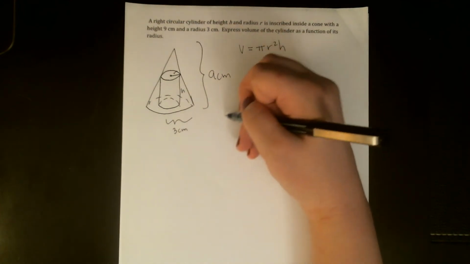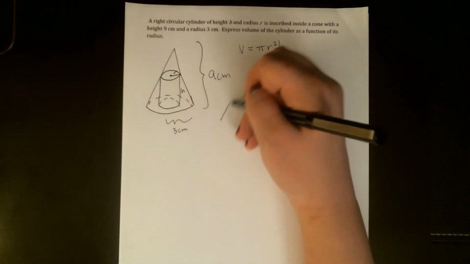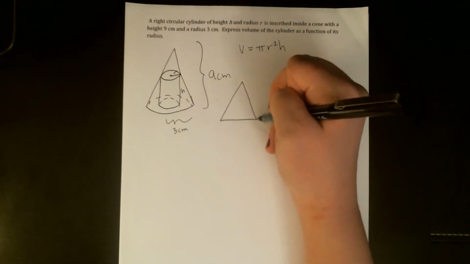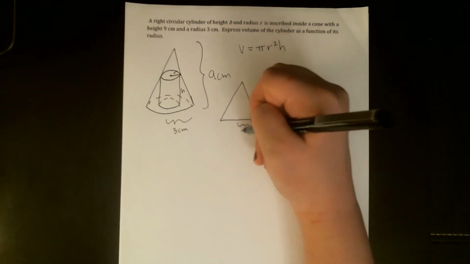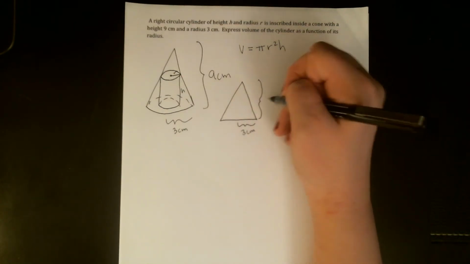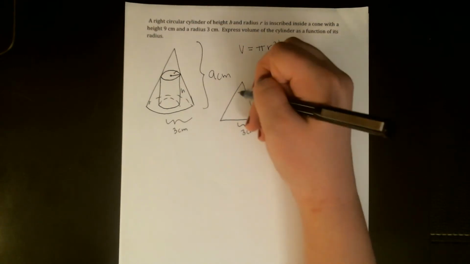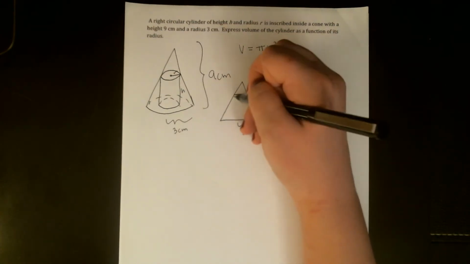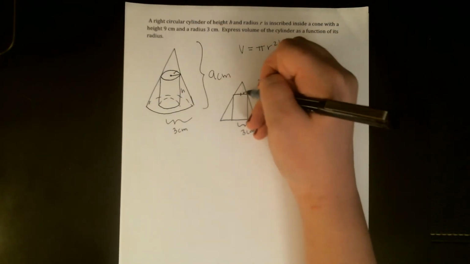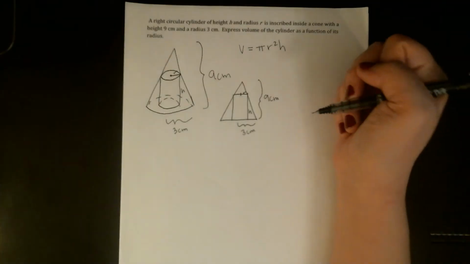So we have to figure out how to get that involved in this problem. And actually, sort of like the sphere, I think it can be kind of helpful to just slice right through the middle of this and look at it as a 2D shape. So if we do that, slice right down the middle, the cone is just going to look like a triangle. And the cylinder is going to look like a rectangle. So this is r and this is h.